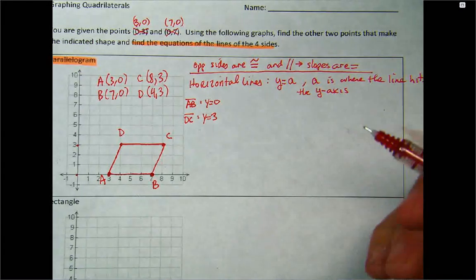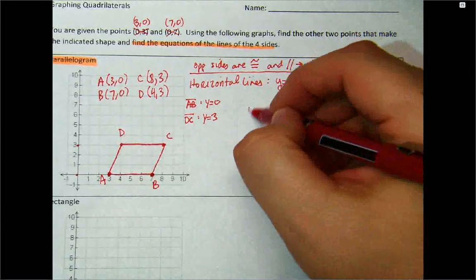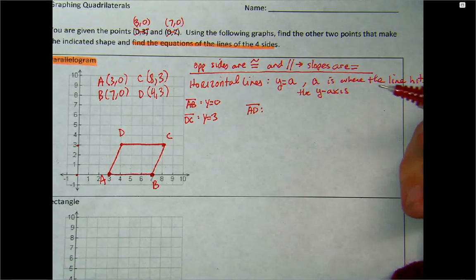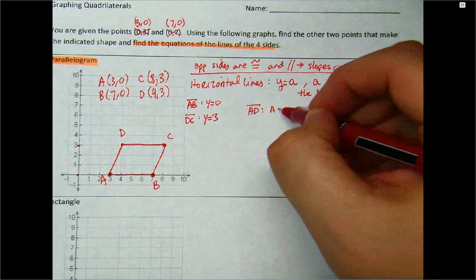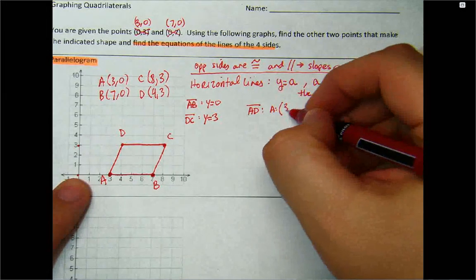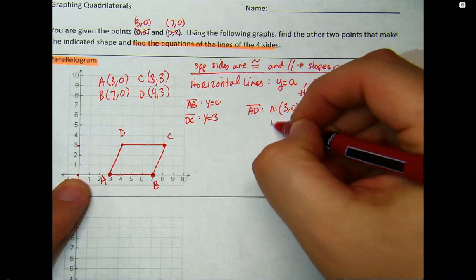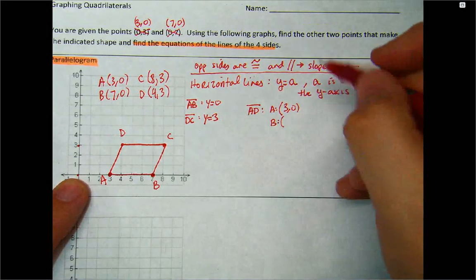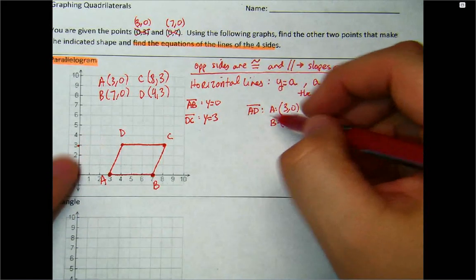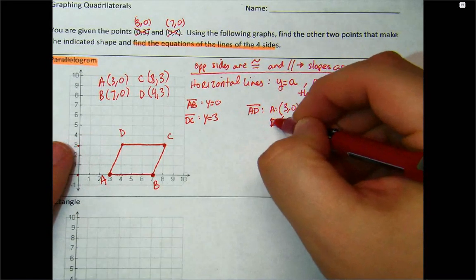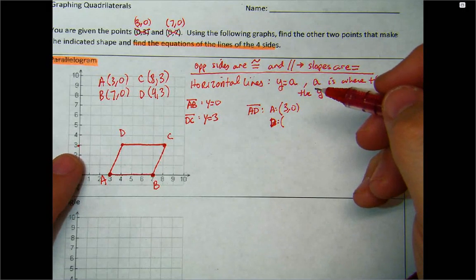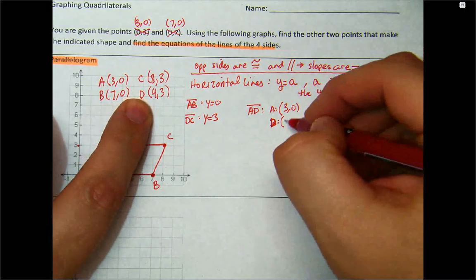Now, for the line that contains AD, what's my point for A? 3, 0. How about for B? I apologize, we're doing actually D. But you were right with B. B was 100% correct. D was 4, 3.